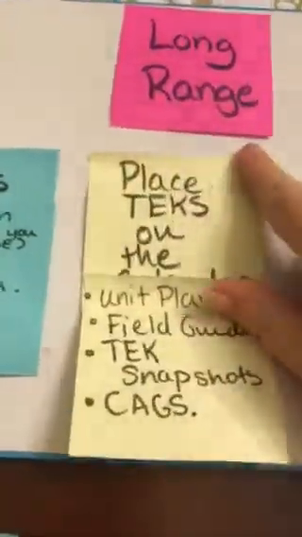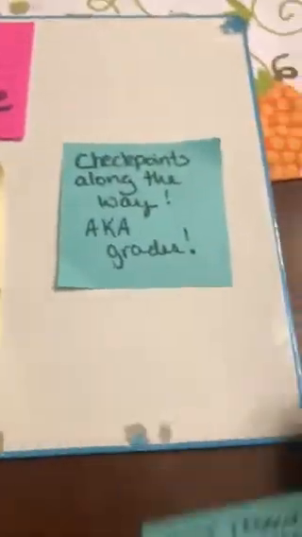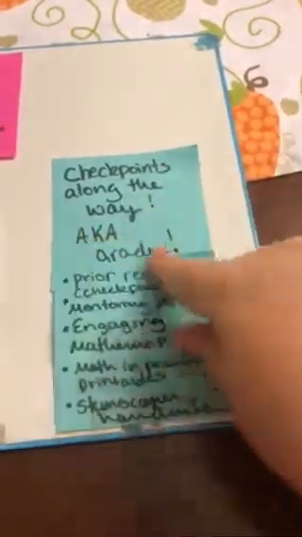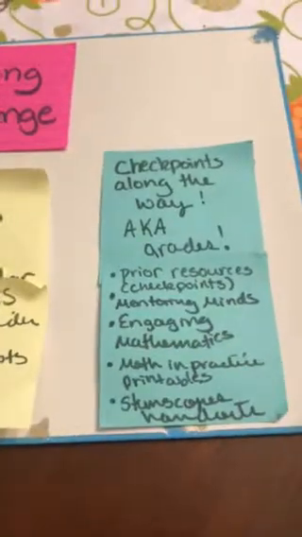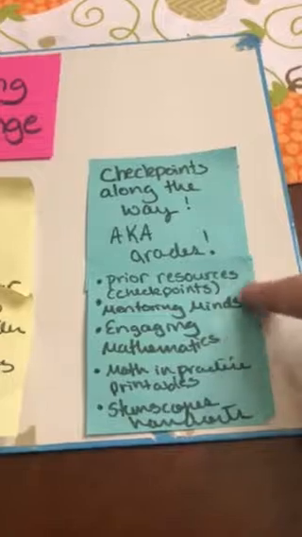After we've placed our TEKS on the calendar, we're going to move on to our next spot: checkpoints along the way, aka the grades. I know that you guys have had some resources that you've used in the past, so your prior resources that you've used for checkpoints, please bring those. We don't need to reinvent the wheel, but we might want to tweak some things.